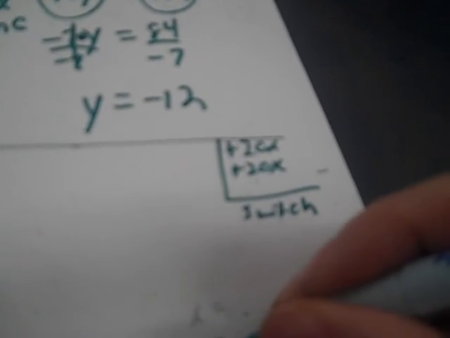And 84 divided by negative 7 is negative 12. Okay. And that was y. Before I divided, I had y, so I want to put negative 12 for y. Okay. And then the last step, plug in this answer, negative 12, for the letter in the equation you wrote from step 1 to solve for the other letter. Okay, so negative 12 is going in for y.